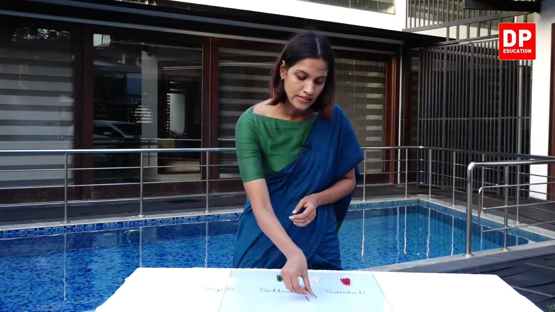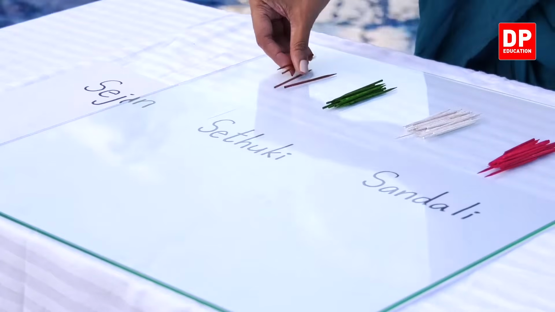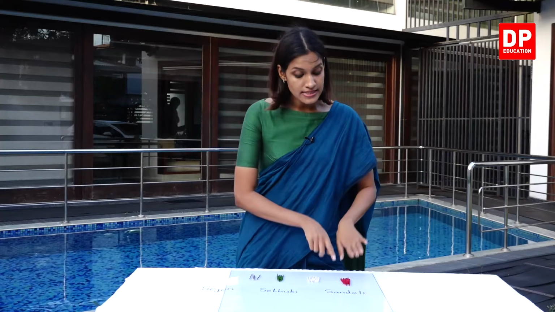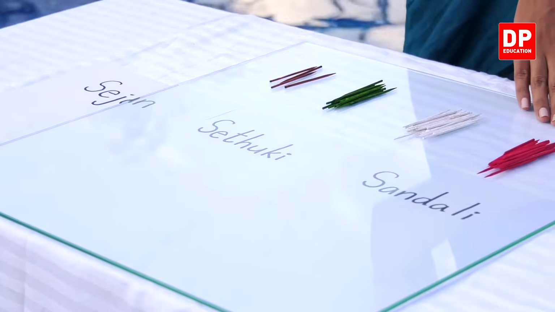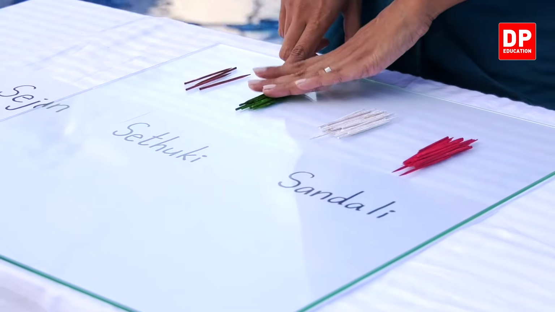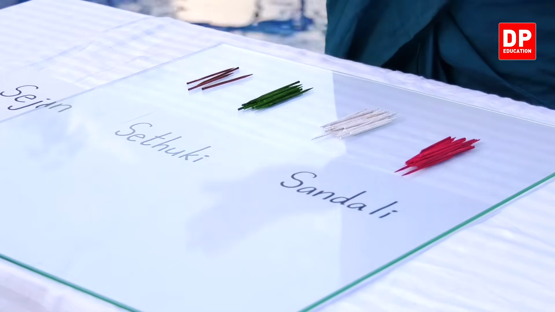And finally, you all can see there are 4 brown color toothpicks. So what happened this time, children? This time 25 red color toothpicks, 20 white color toothpicks, 15 green toothpicks and only 4 brown color toothpicks. So compared to red, white and green, only a very small number of brown color toothpicks are picked.